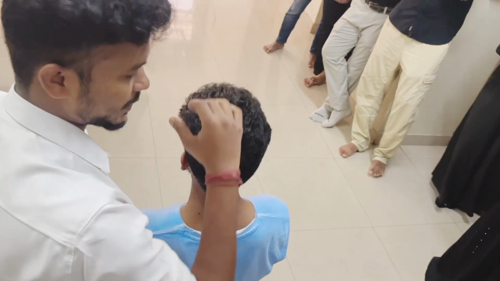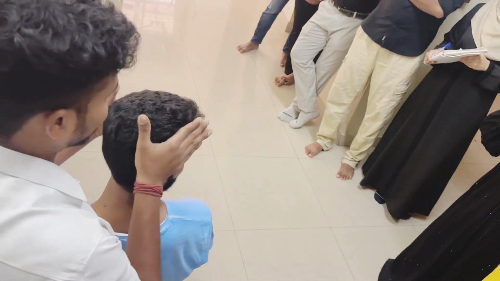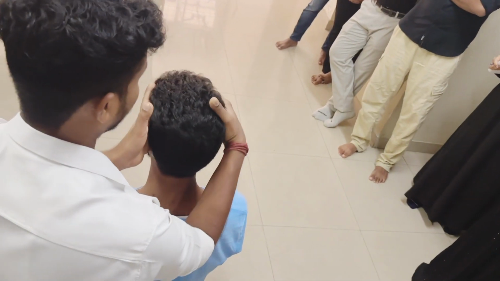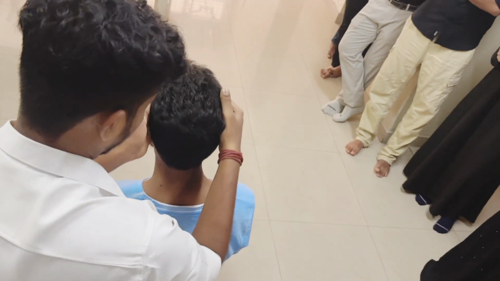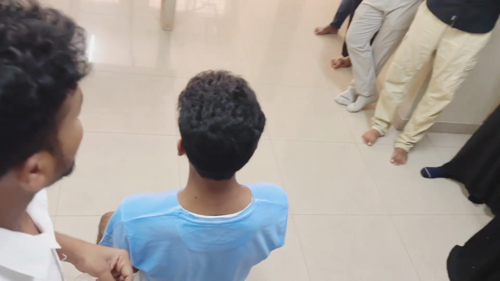Now cervical spine rotation. First we have to do the rotation movement. We will ask the patient to turn. This is our cervical spine rotation: right side rotation, left side rotation. First we have to do it passively, then the patient will understand what rotation is.